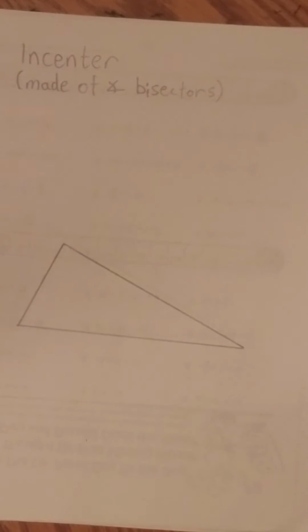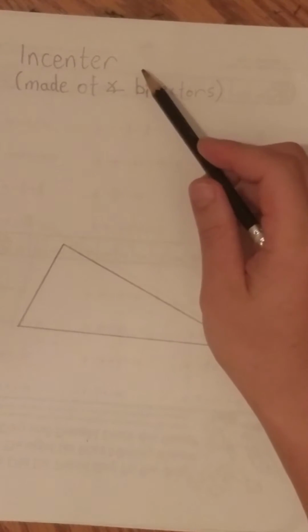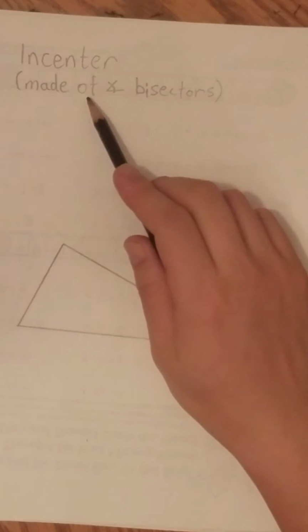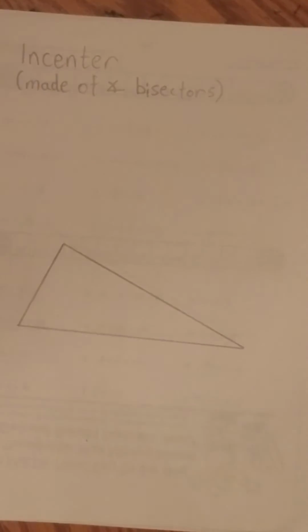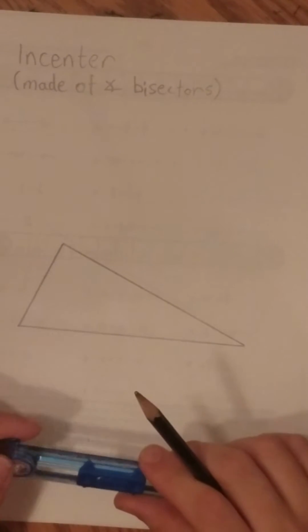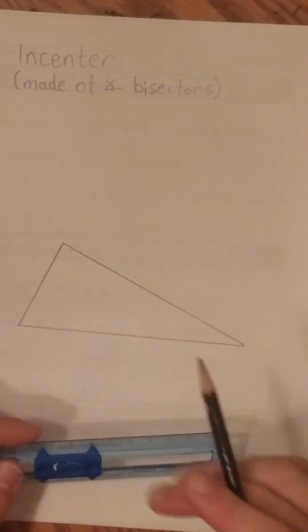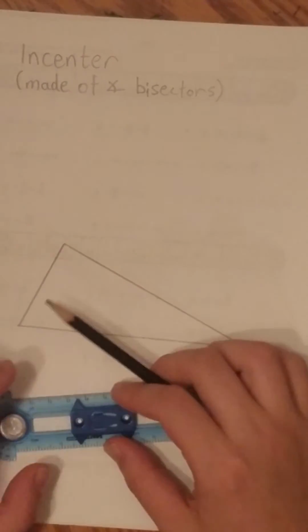Now that we've worked with the circumcenter, we are going to try to construct an incenter of a triangle, and an incenter is created from the angle bisectors of this triangle. So, just like with a circumcenter, where all you need to know is how to draw a perpendicular bisector 3 times, with an incenter, you just need to know how to draw an angle bisector 3 times.